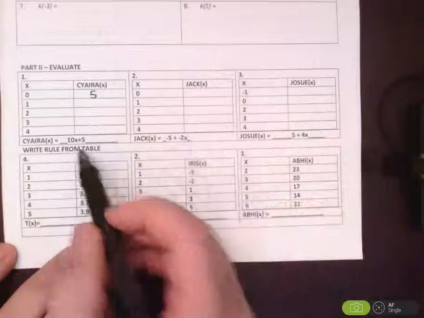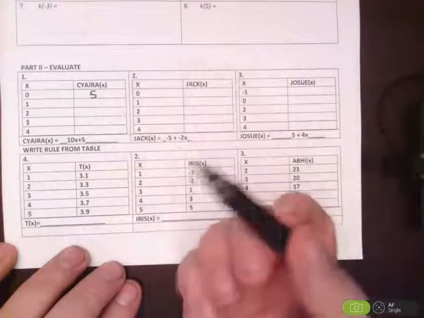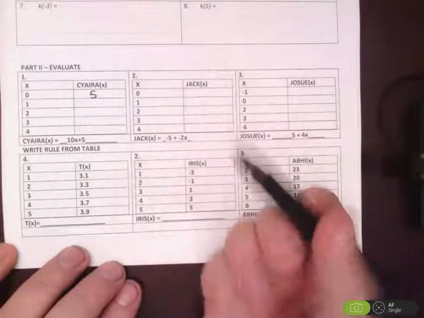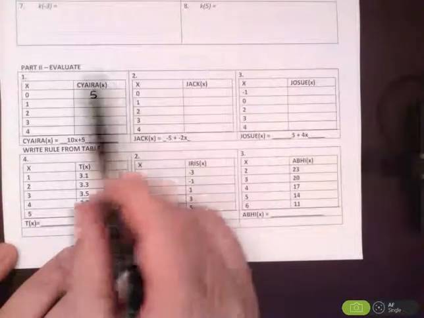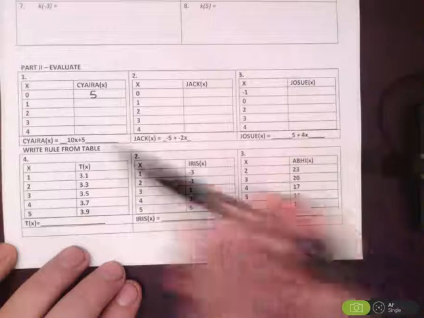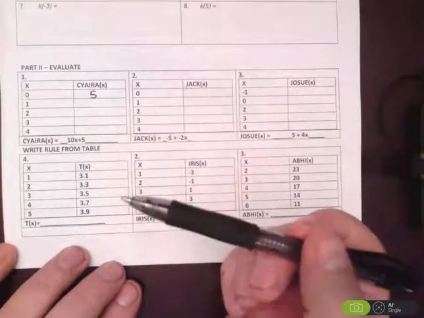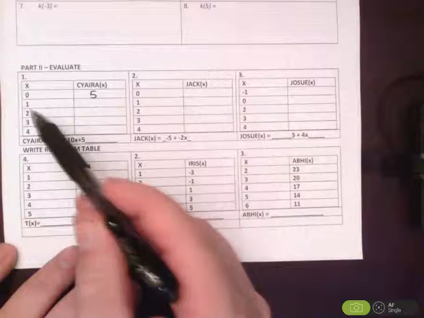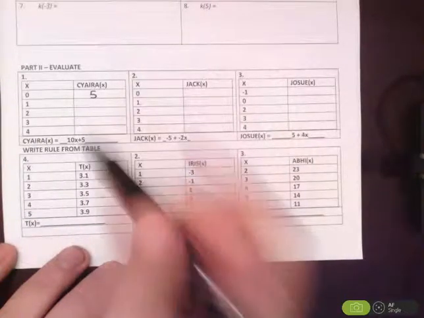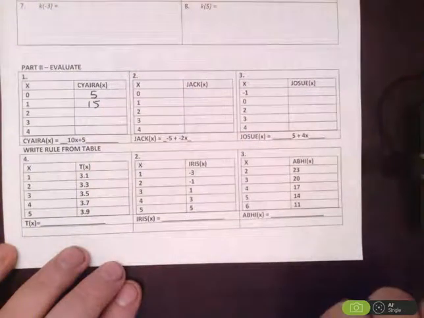You can also think of this as another form of plugging in. But it's important, though it's a fine distinction, that this is a rule. It's called Sierra. What does this rule Sierra do? It multiplies the input by 10 and adds 5. So in this case, it's going to multiply the 1 by 10, which is 10, plus 5 is 15. And there I go, and I can fill it in from there.